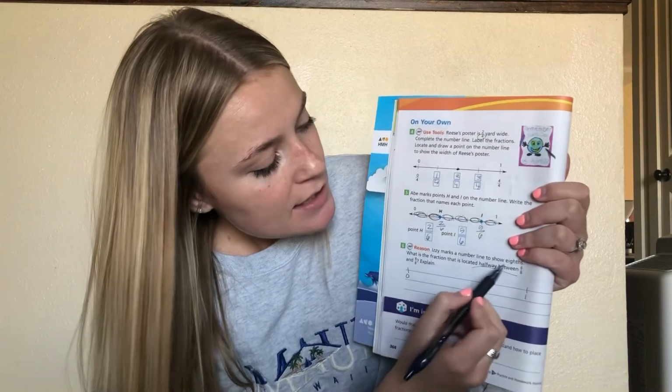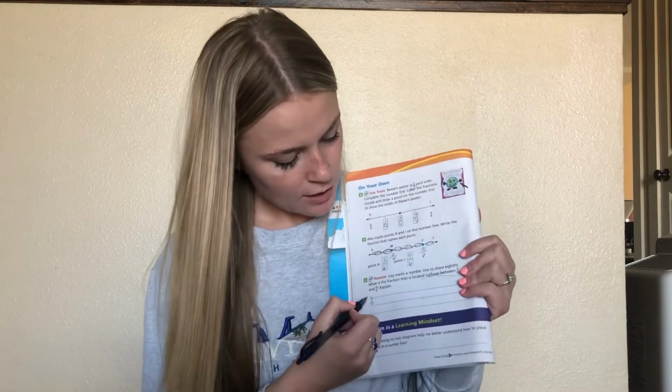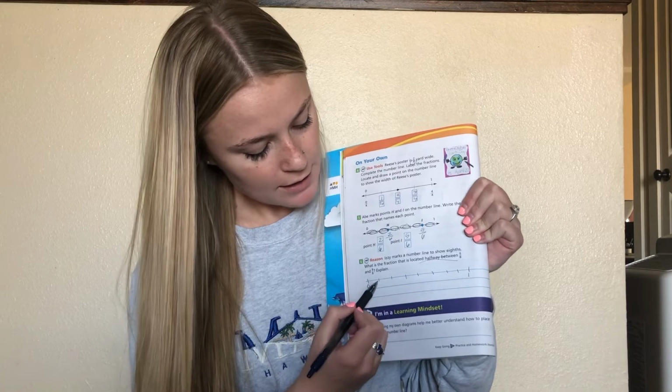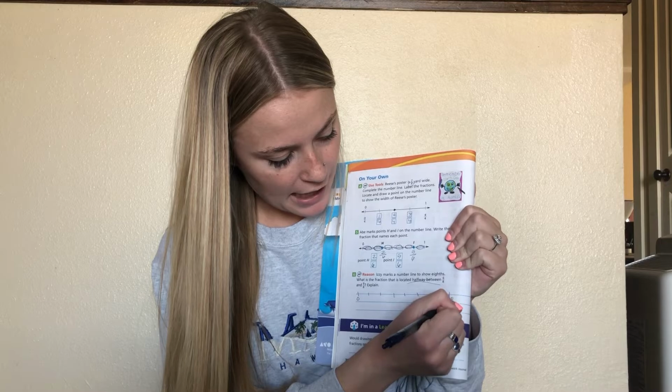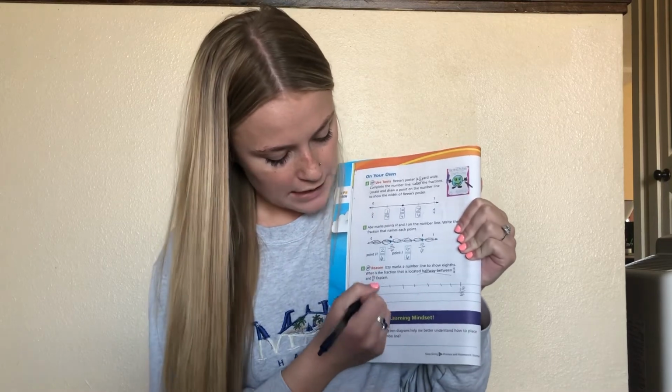And so since it's 6/8 and 8/8, my denominator is 8, which tells me I'm dividing my number line into 8 equal lengths. So I'm just gonna kind of eyeball it. So that would be like 1, 2, 3, 4, 5, 6, 7. Okay, kind of got a little squishy at the end, but that's okay. So this would be 0/8. This would be 8/8.